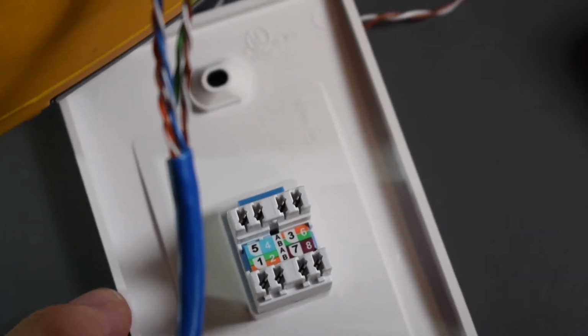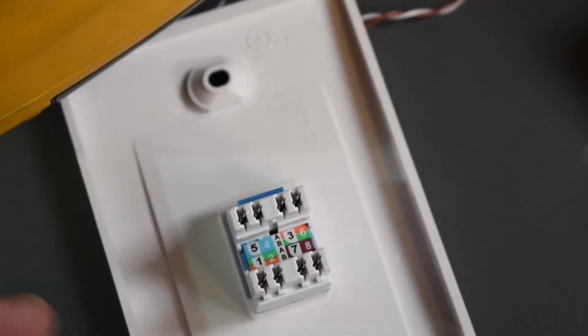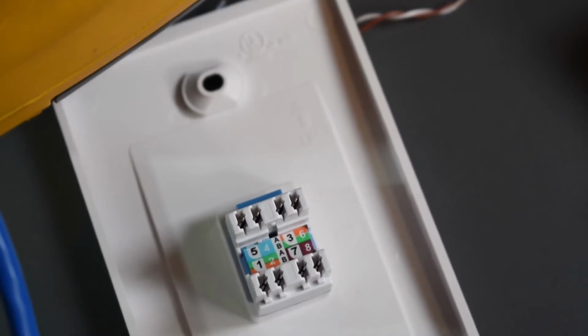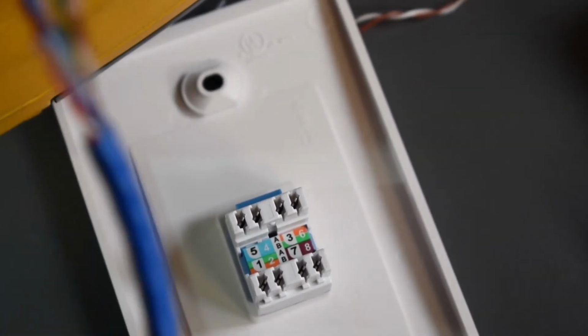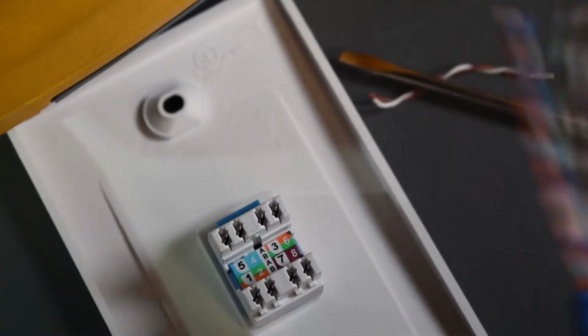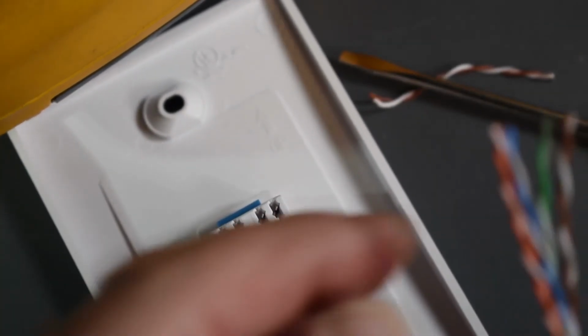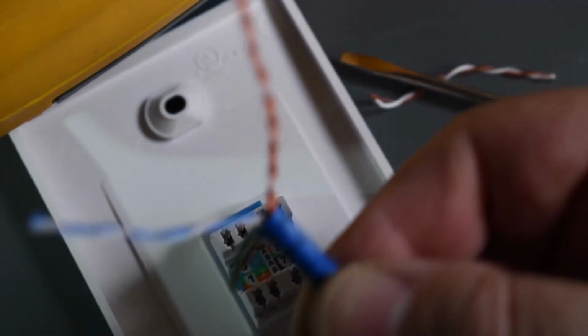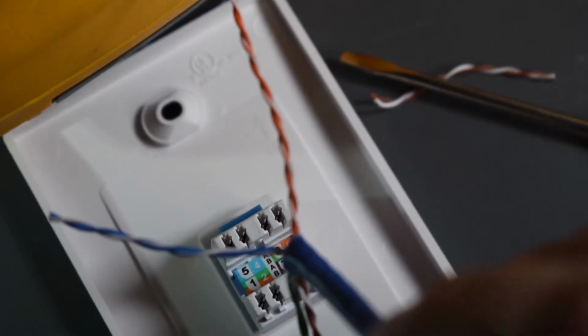So we have A. We're going to do A to A. In A we have blue here and orange here, and in A we have green here and brown here. Okay, so I'm just going to spider them out. Right, so we have blue and orange this way here. Right. Blue and orange that way, and over here it goes green and brown, so green and brown.